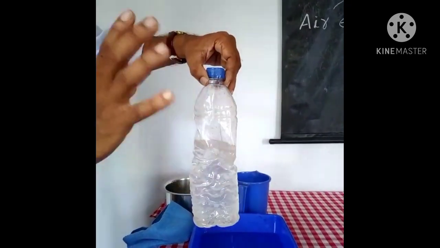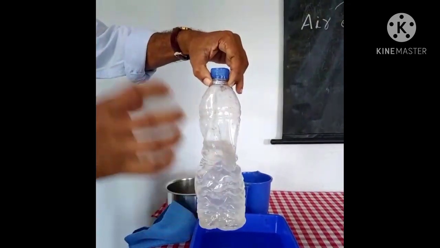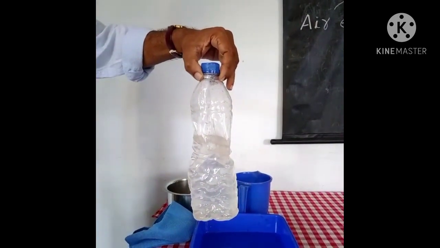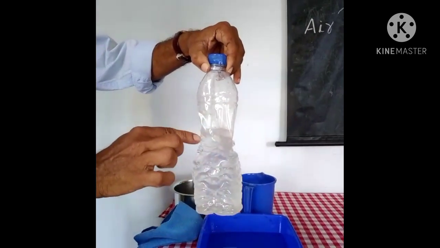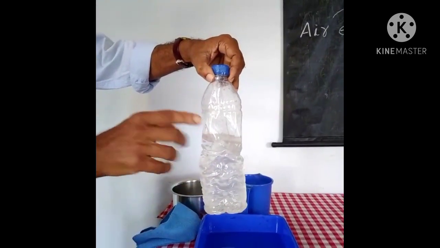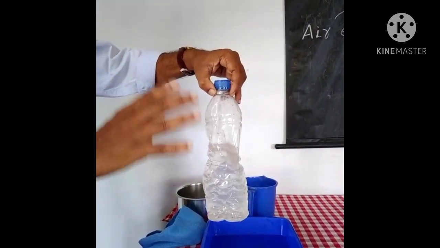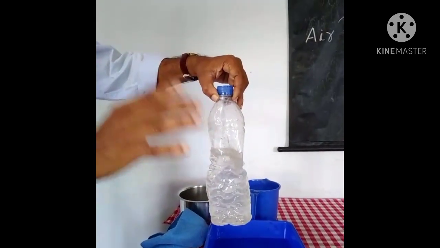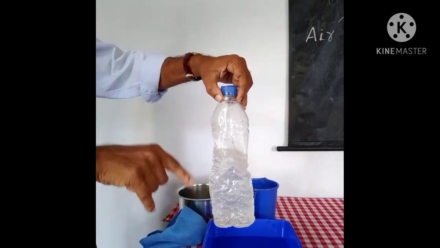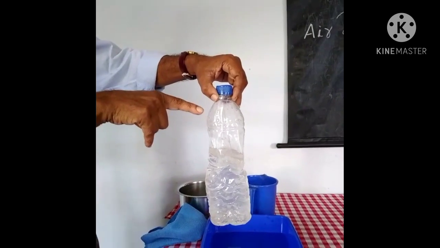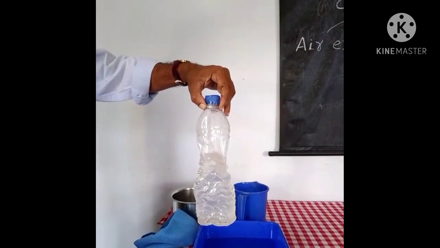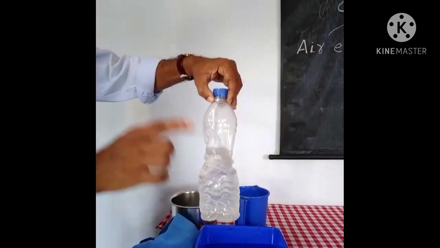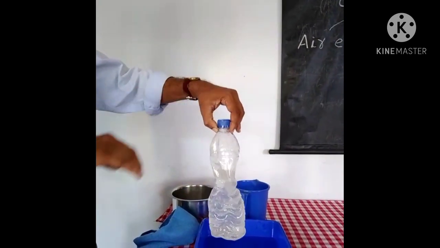This high pressure of the atmospheric air is compressing this bottle, and the bottle deformed. The bottle crumbled into this shape. So this activity shows that air has pressure and air exerts pressure. When the air pressure inside reduced, the outside air crushed this bottle into this shape.